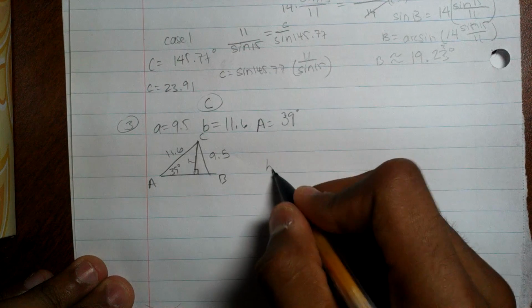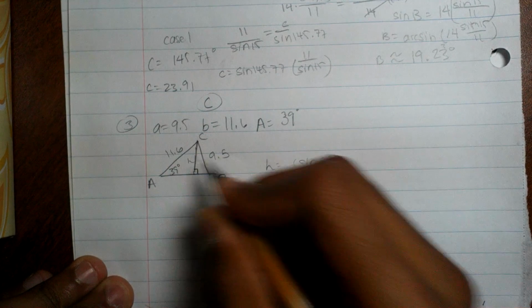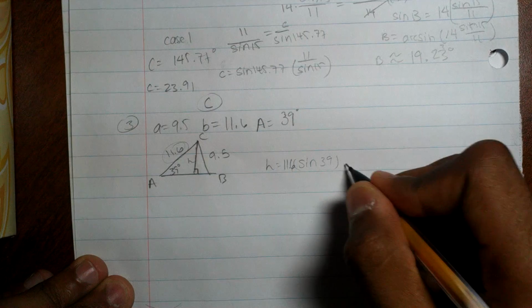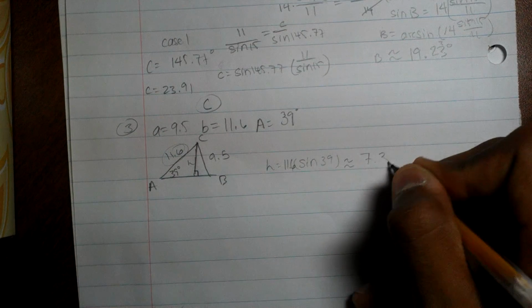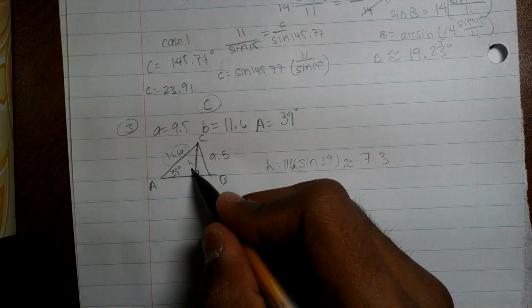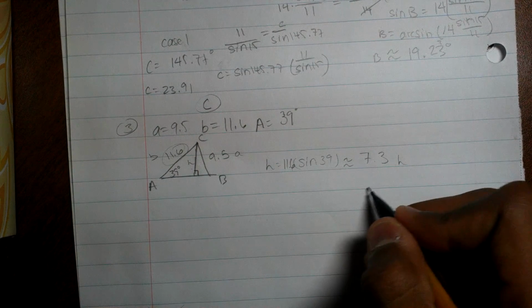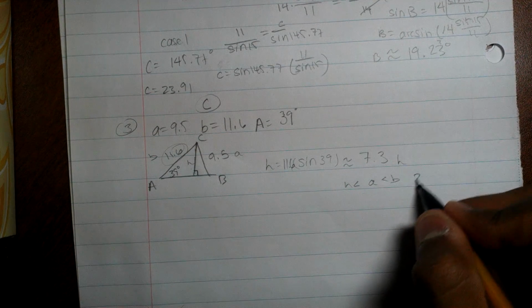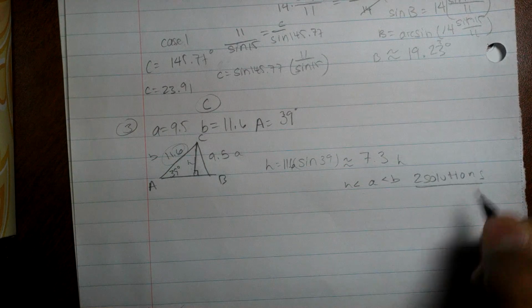To find the height again, you do sine of the angle times this adjacent side, which is 11.6, and that is approximately 7.3, looks like. So 7.3 is your H. So this A and this is B. So A falls between the height and the base. So you have two solutions. There's no bubble in, but you just write two solutions. That's your answer.